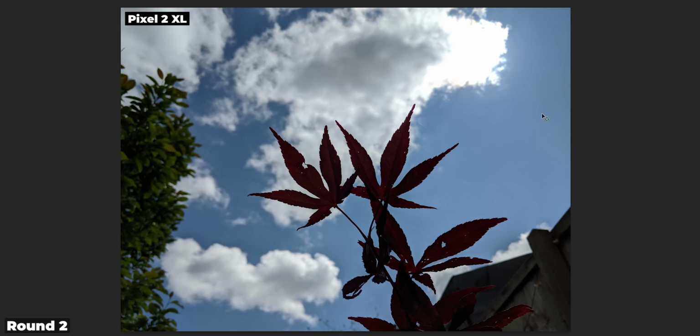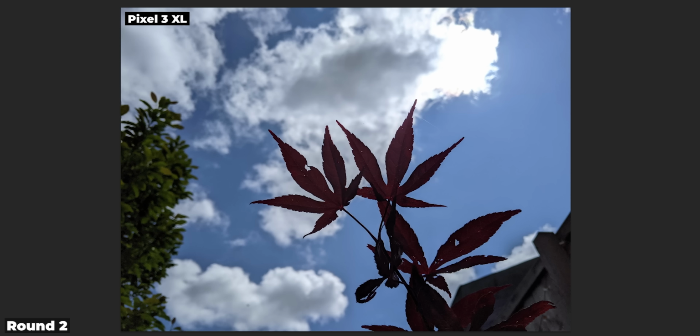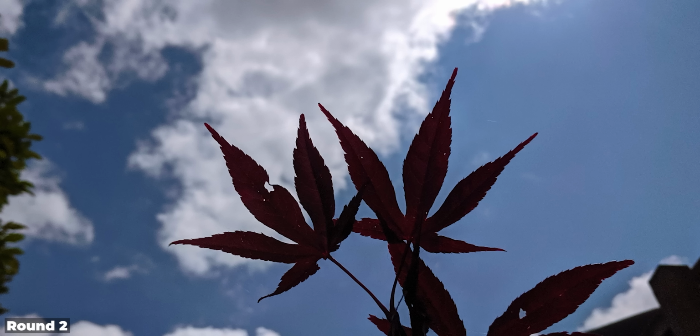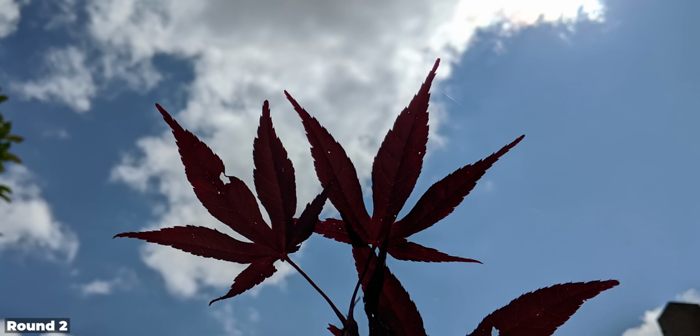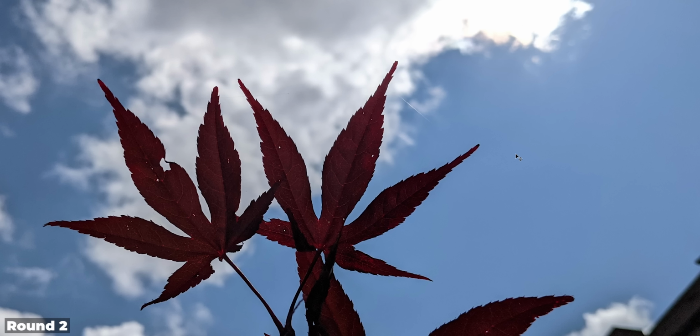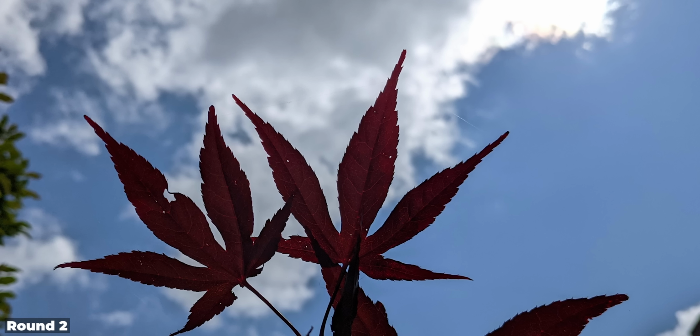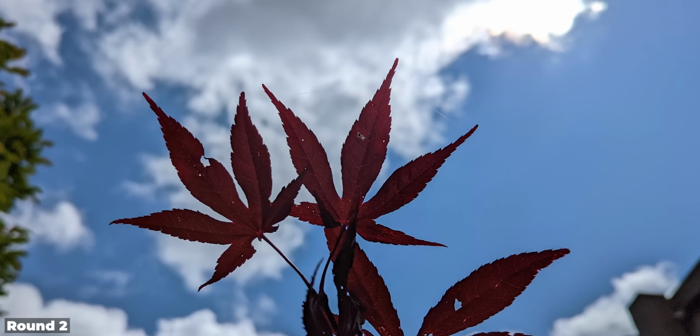Strangely, if I switch to the Pixel 2, you'll see there's a little bit more green in the sky compared to all of the other ones. I'm not sure why this is. Pixel 1 all the way through to Pixel 4, you're just getting slowly more detail in the leaves. Pixel 5 comes in, Pixel 6 comes in, and you're getting almost all the detail in the leaves but also in the sky as well.